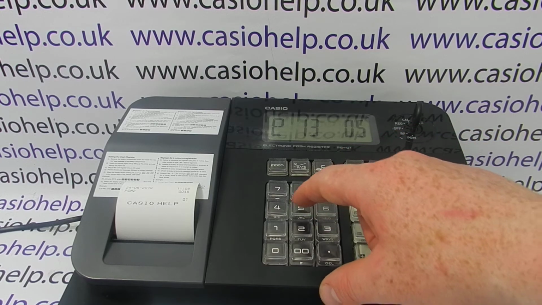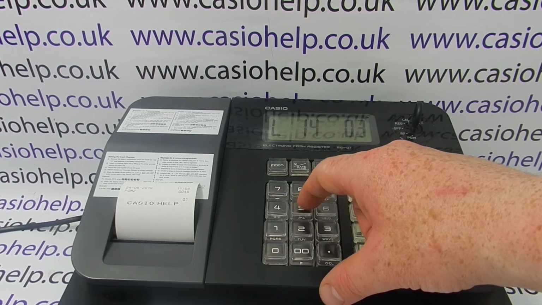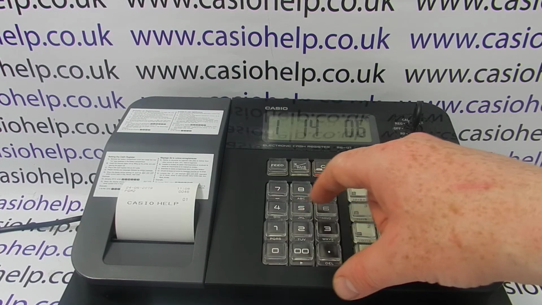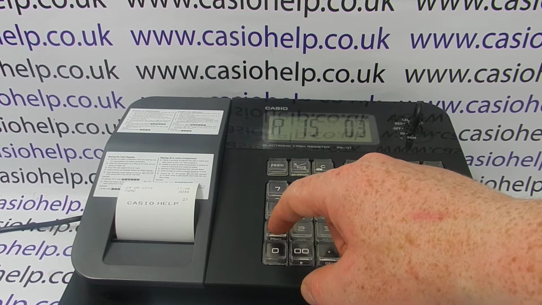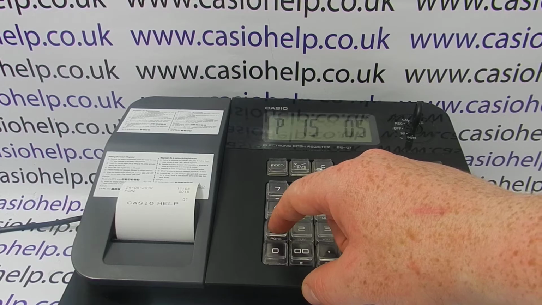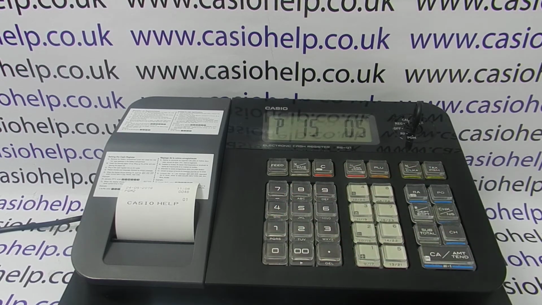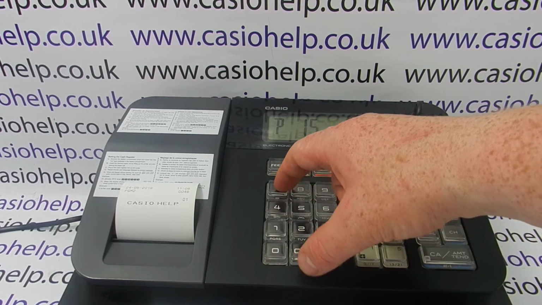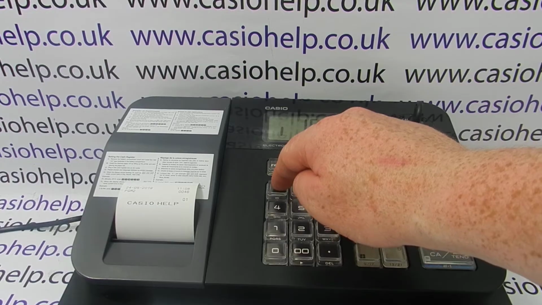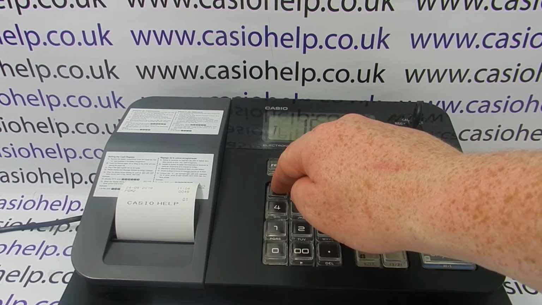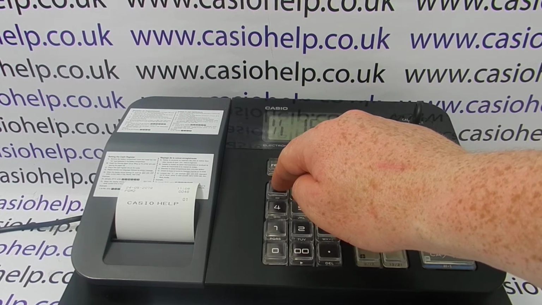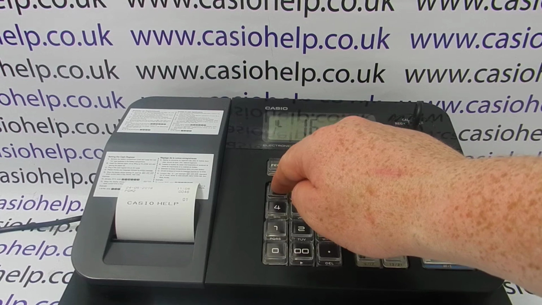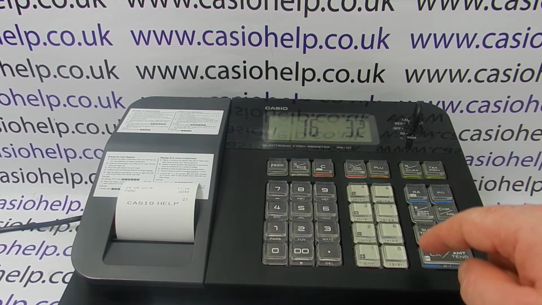Five presses of that button. Then we need the decimal point or the dot in again, so that was 32 presses of the number 7 button. There we go.